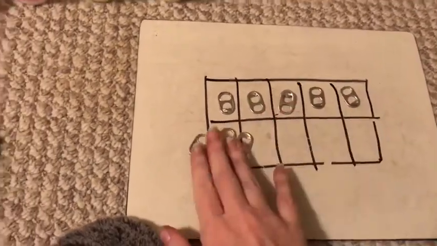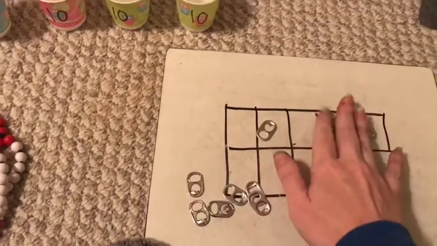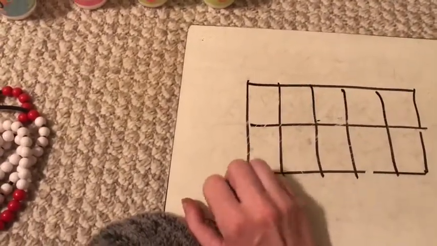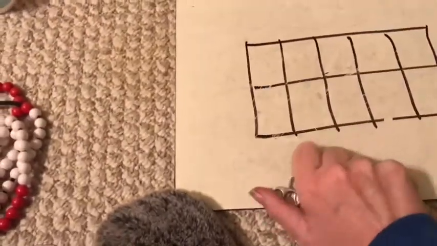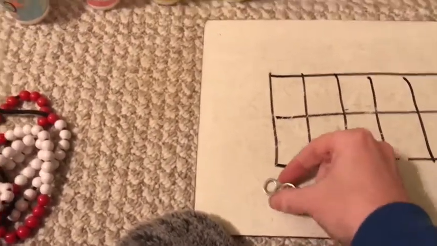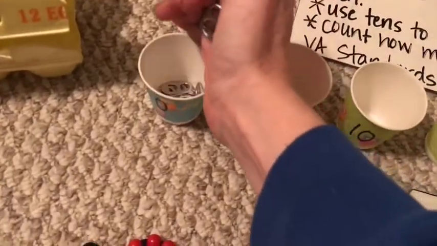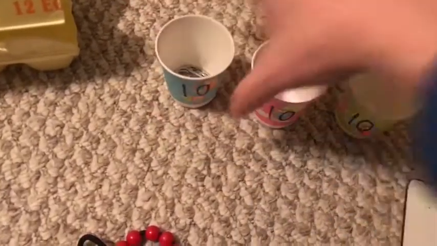10 ones will make one group of 10. So I can take those 10 tabs and put them into a cup, or I can put it into one of the cells in my egg carton.